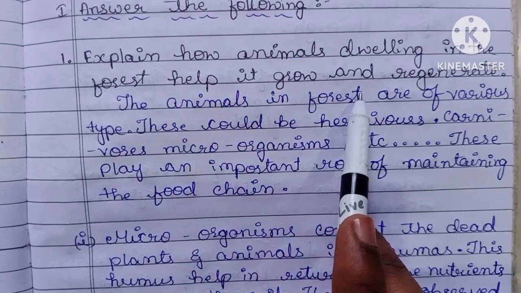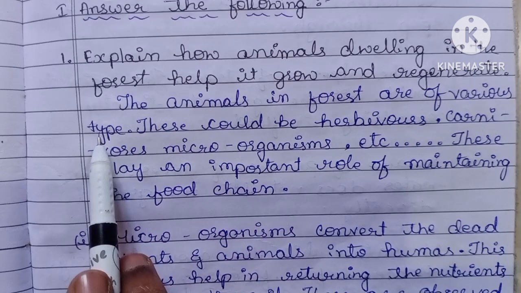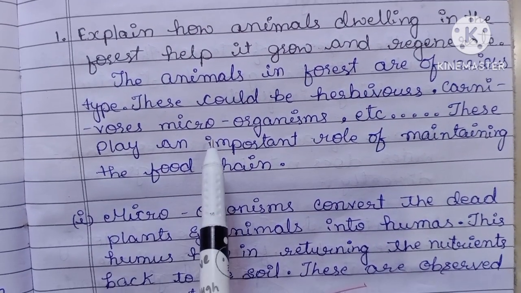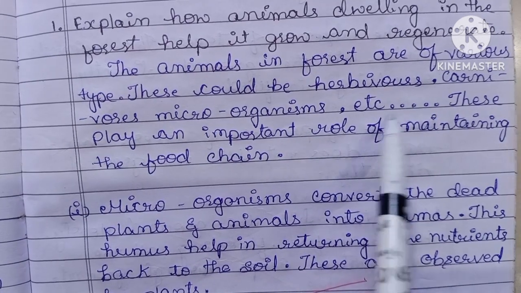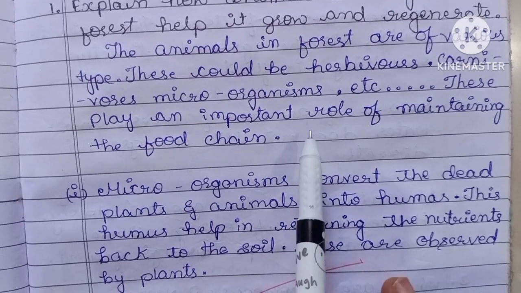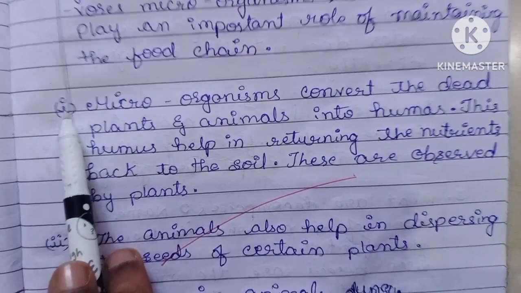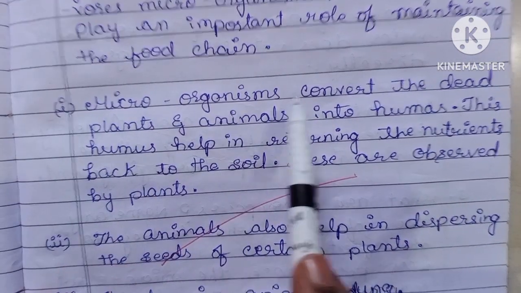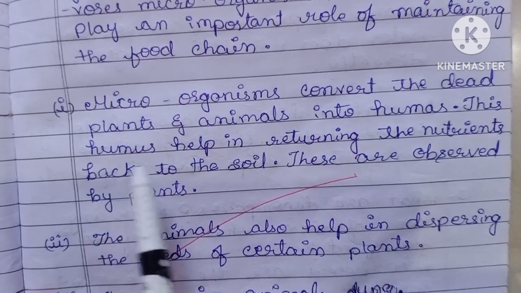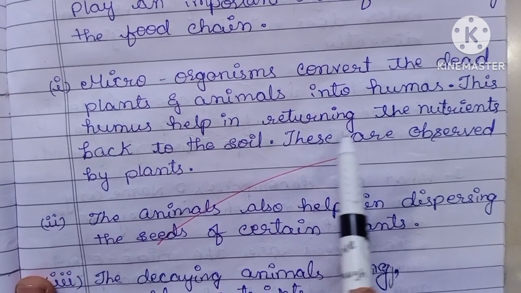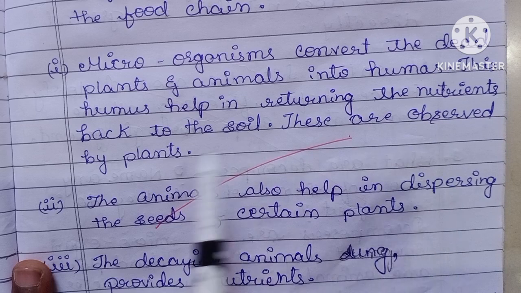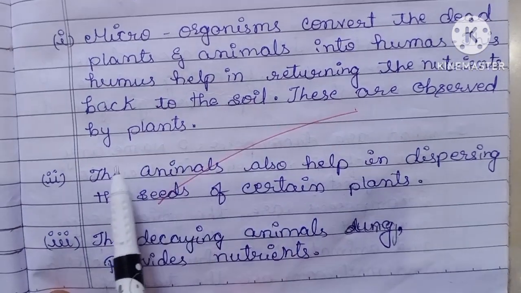The animals in the forest are of various types. These could be herbivorous, carnivorous, microorganisms, etc. These play an important role in maintaining the food chain. So the first point is microorganisms convert the dead plants and animals into humus. This humus helps in returning the nutrients back to the soil. These are absorbed by plants.